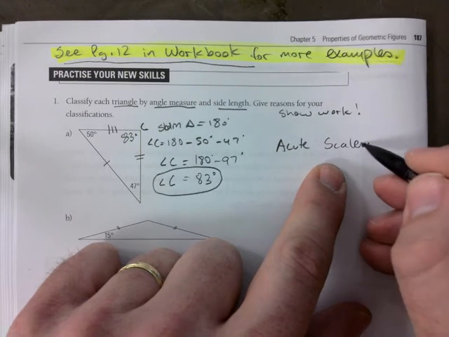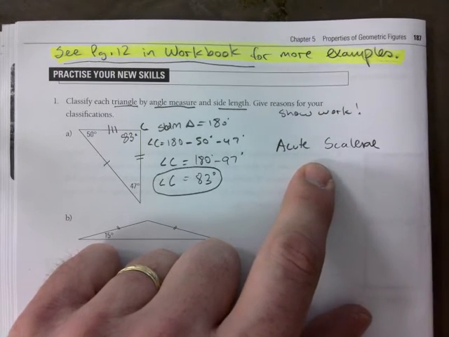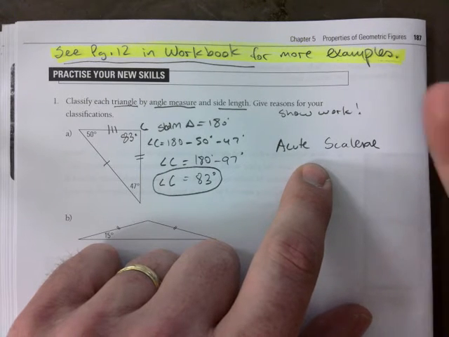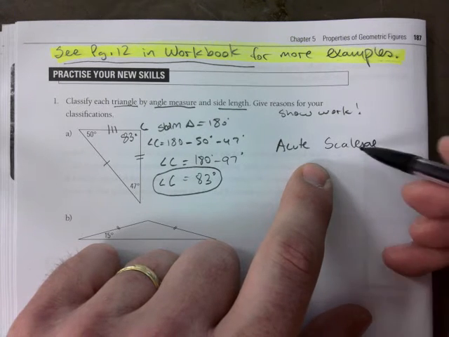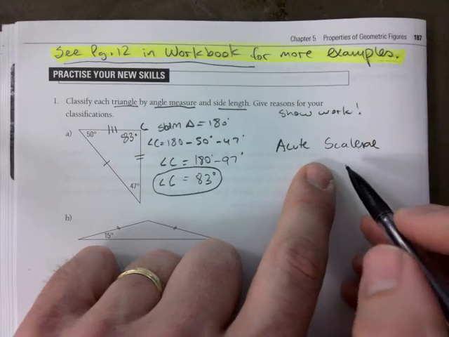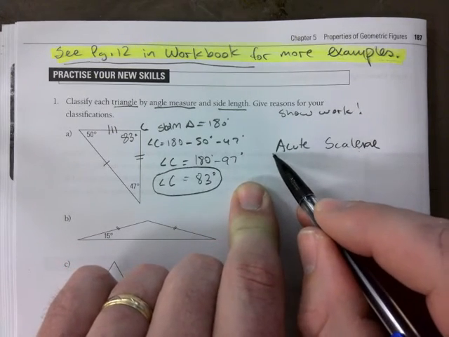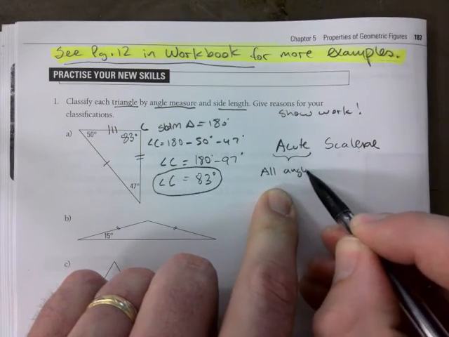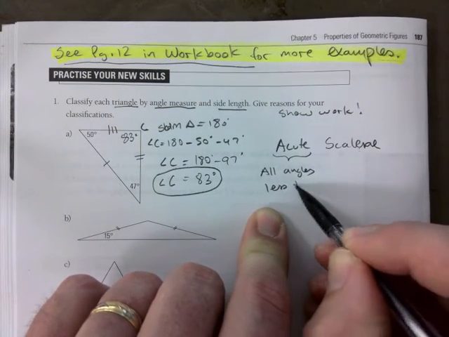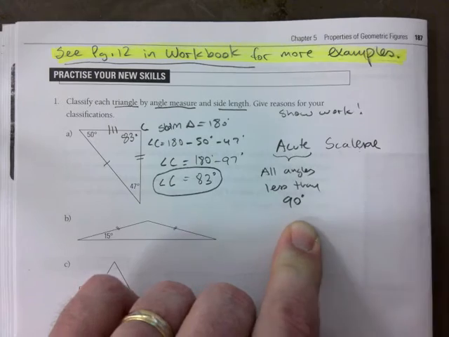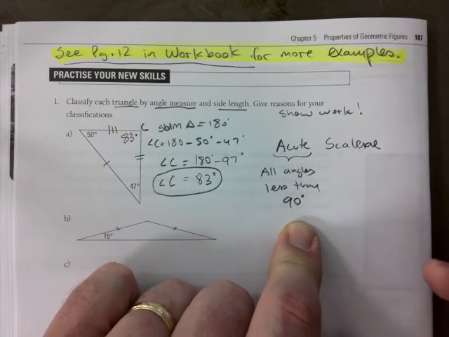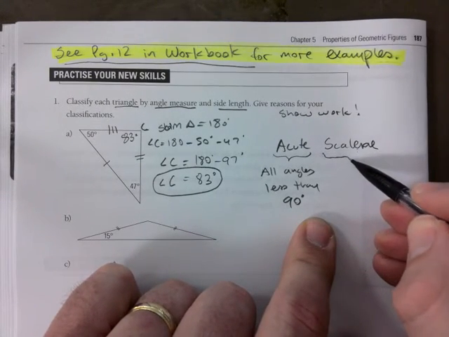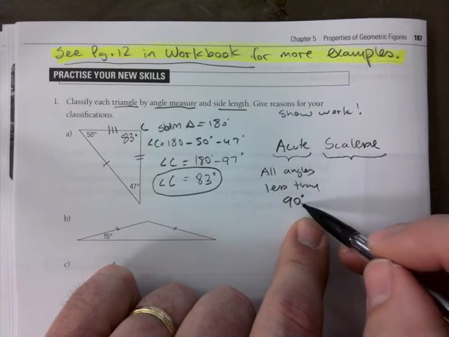I hope you're grasping it by now. I'm using angles and sides, vice versa, to come up with conclusions. So acute, because, write this down, all angles less than 90 degrees. That's the conclusion we came to there.